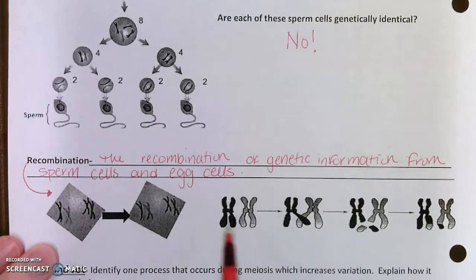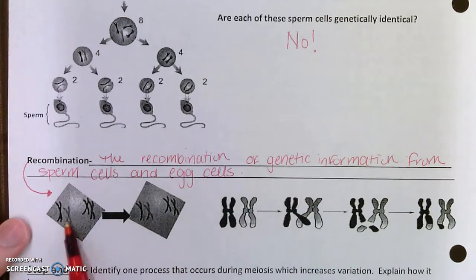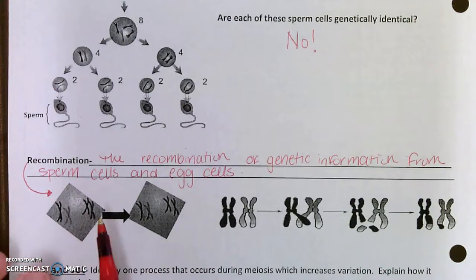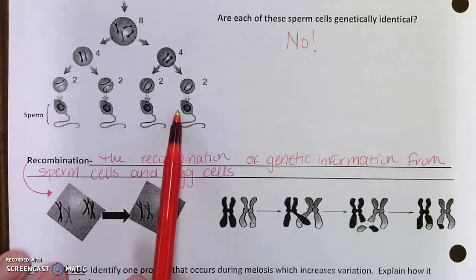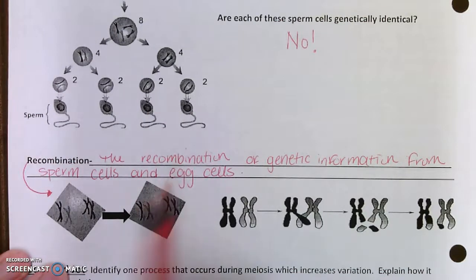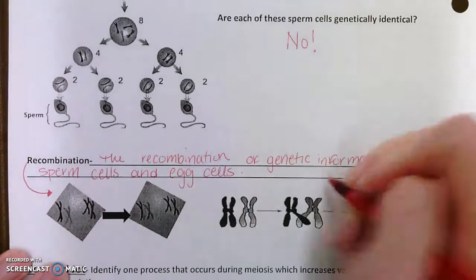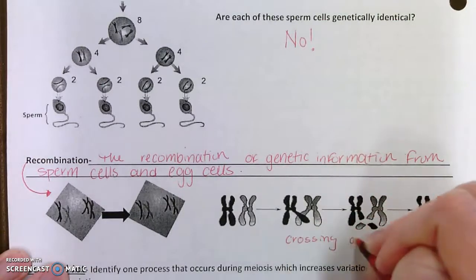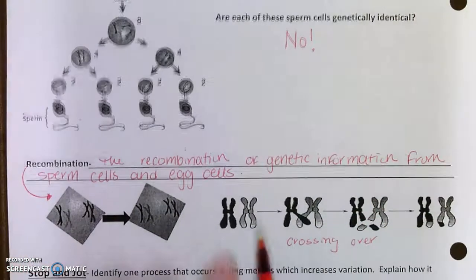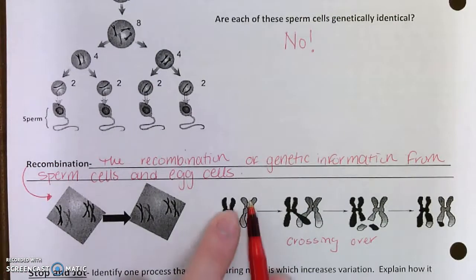So this happens a couple of ways. One, just that random assortment of genetic material as the chromosomes are separated into the sperm cells. Okay? So that sort of is depicted here, just a random assortment. This is actually called crossing over, and that happens during meiosis when the chromosomes are paired up with each other.